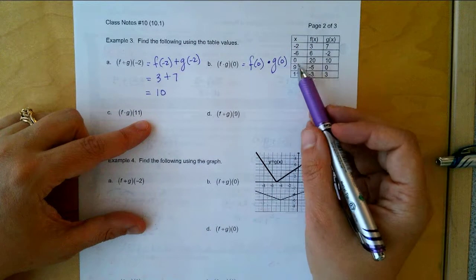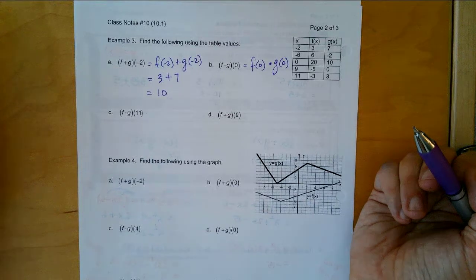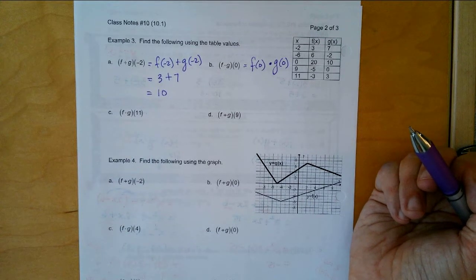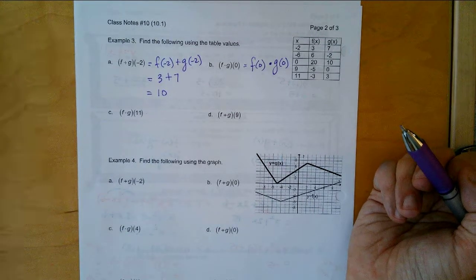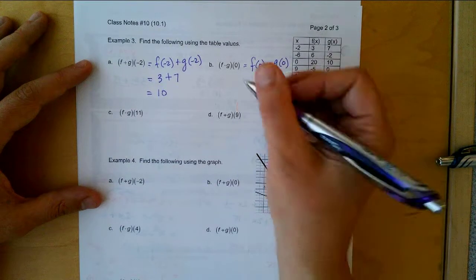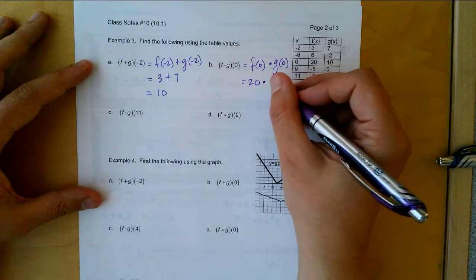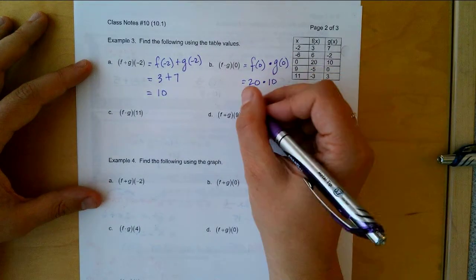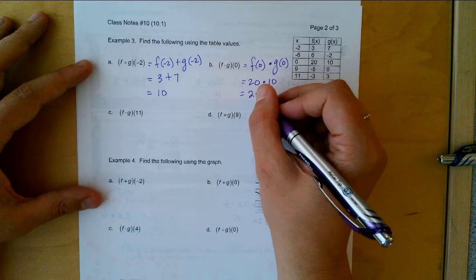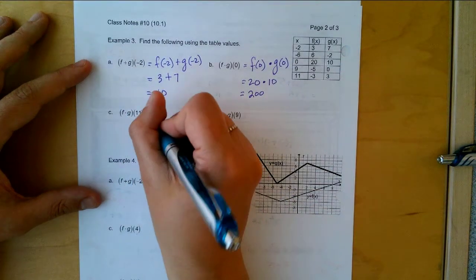Exactly. So here I'm going to take f of 0 and I'm going to multiply it by g of 0. So f of 0, and we were talking about how if x is 0, these points are going to lie on the y-axis. So if you were plotting the points, you would see them on the y-axis because the x coordinate is 0. So f of 0 is 20, and g of 0 is 10. And so if we multiply those together, what do we get? 200.